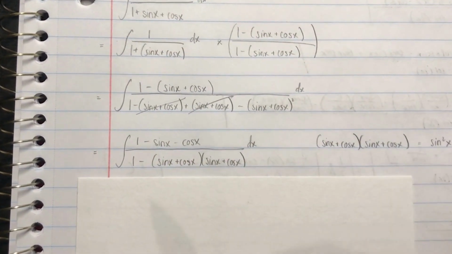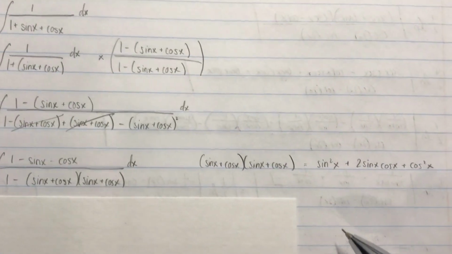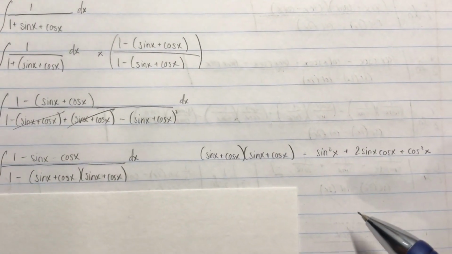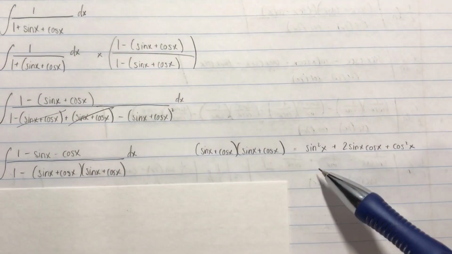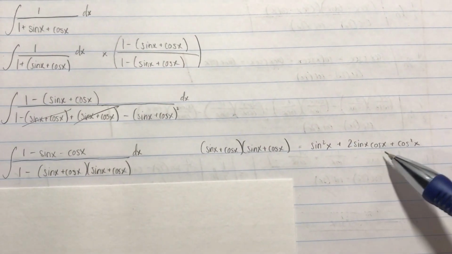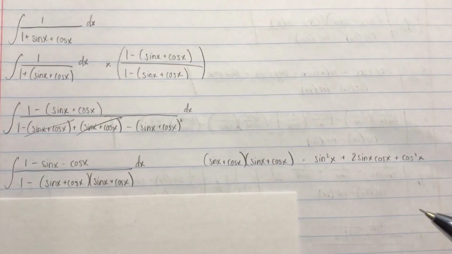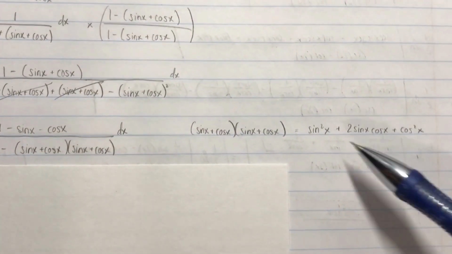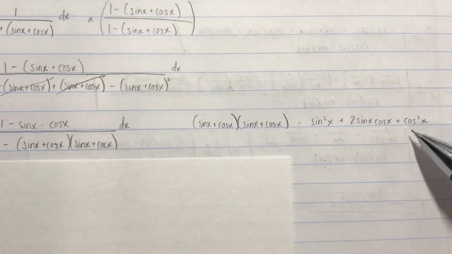Now, I did the factoring on the side over here, just so that it wouldn't get so messy. What we end up with is sine squared x plus 2 sine x cosine x plus cosine squared x. You have to keep in mind the identities, which are going to help you immensely once you begin to solve problems with trigonometric functions. In our case, we know that sine squared x plus cosine squared x is equal to 1, which will become extremely useful in the next few steps.